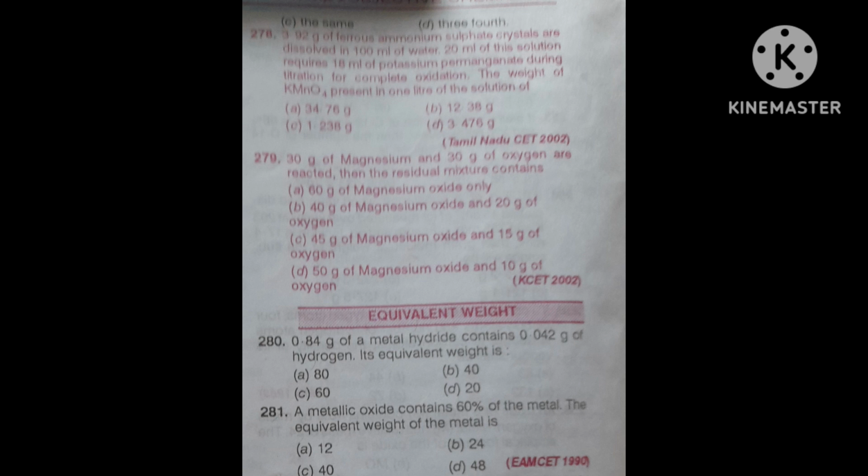Then the normality of KMnO4 solution will be calculated. You know that you now have to apply the N1V1 = N2V2 formula. Here V1 is 20 ml, and its normality N1 is 0.1 N ferrous ammonium sulfate, which you calculated.